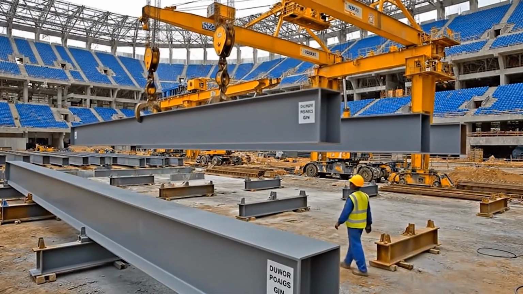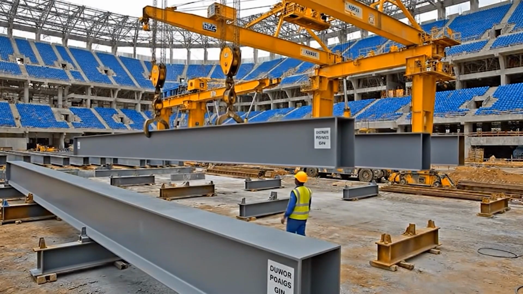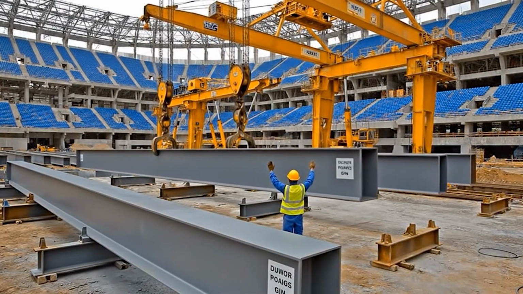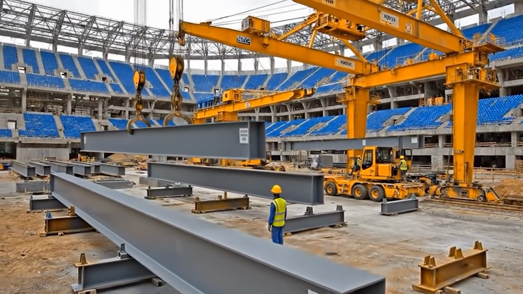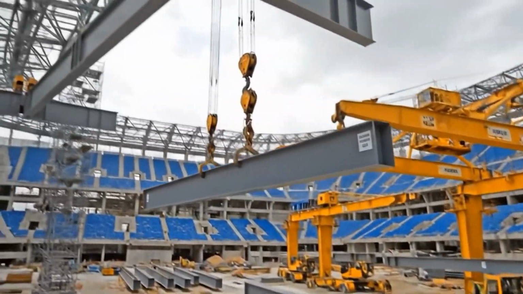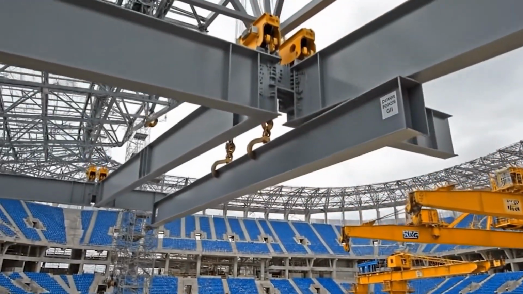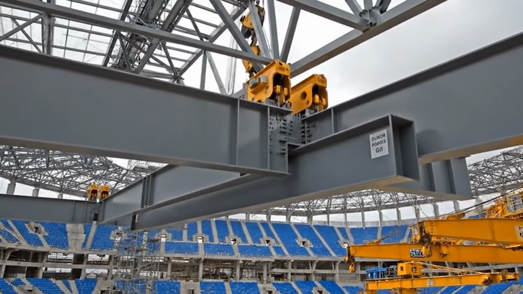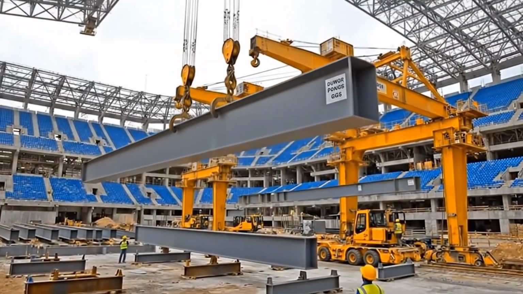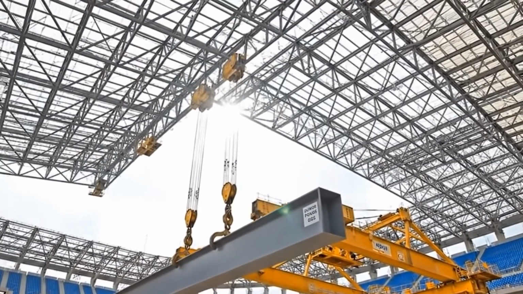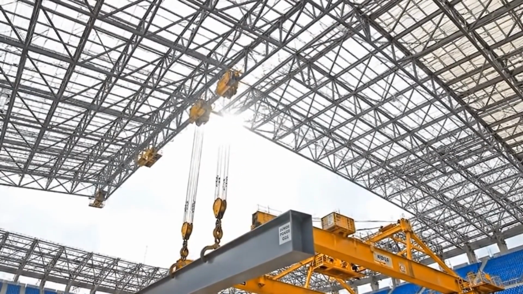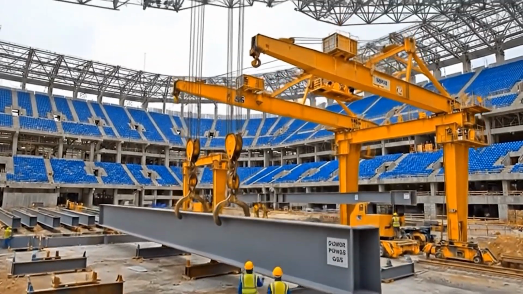Engineers ensure steel density remains balanced. No area becomes overly concentrated. Uniformity supports stability. Open areas within the roof structure are defined clearly. Light and air paths are preserved. The stadium remains breathable.